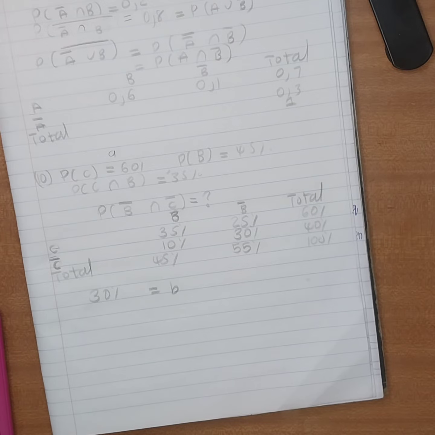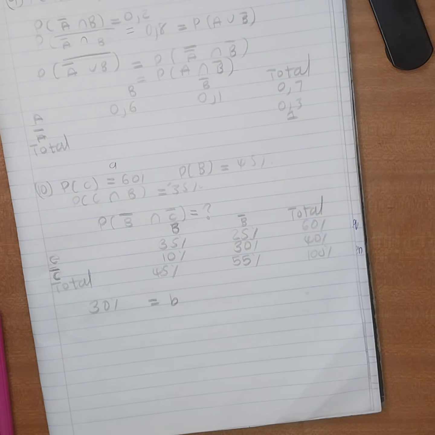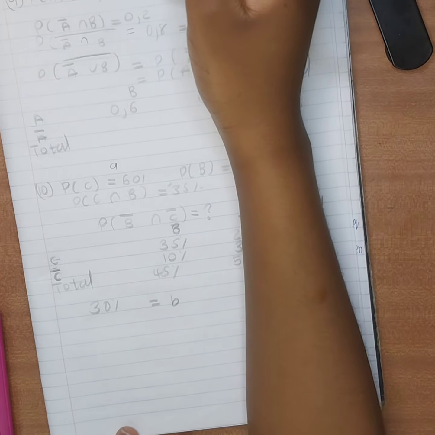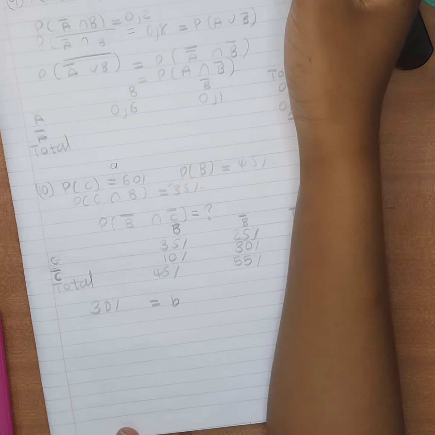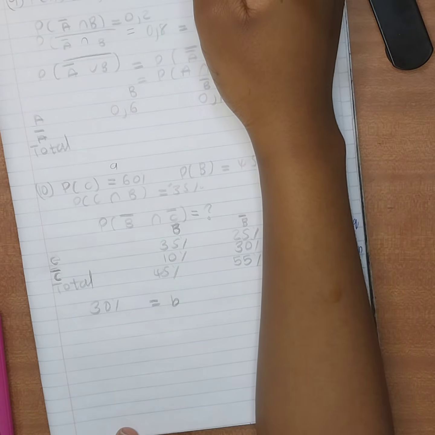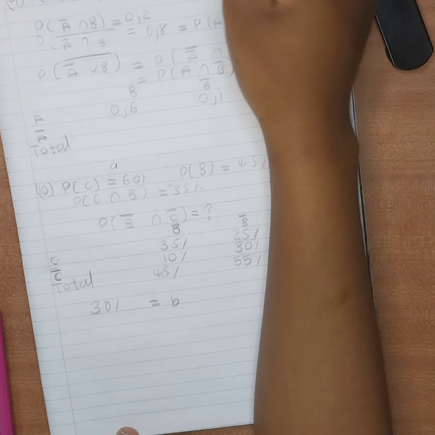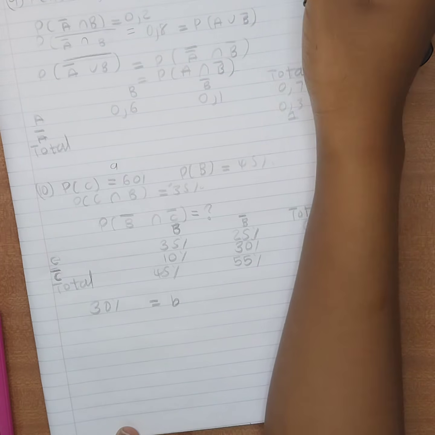Okay, so the first thing that I did with this question was that I wrote my probabilities. So the probability of A is equal to 0.7. The probability of not A union not B is 0.4.